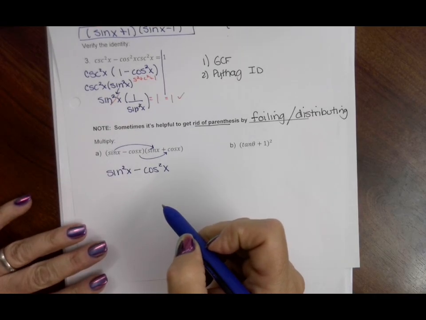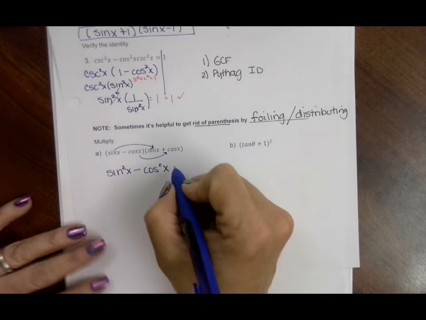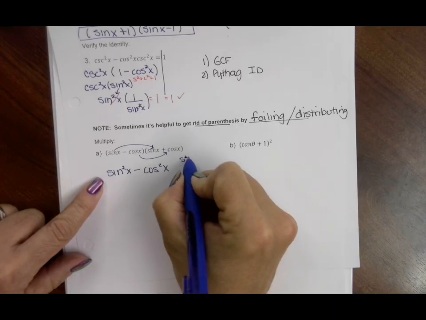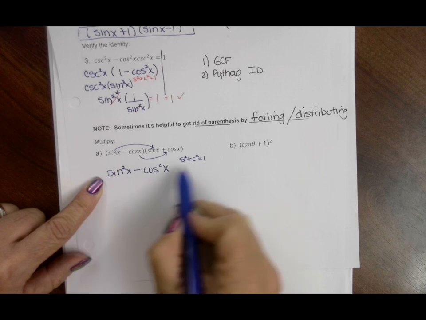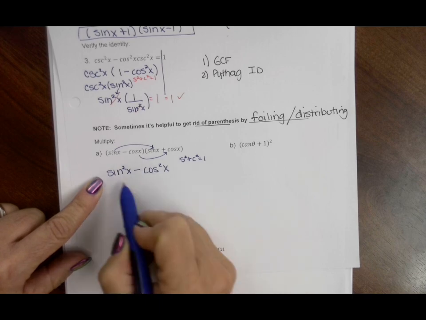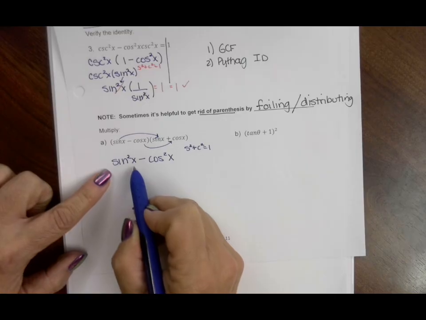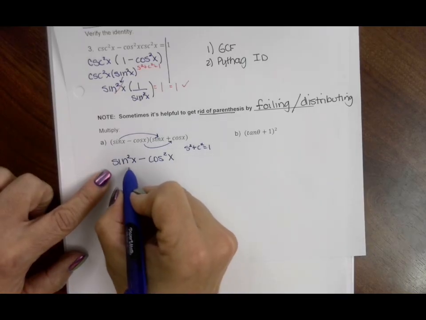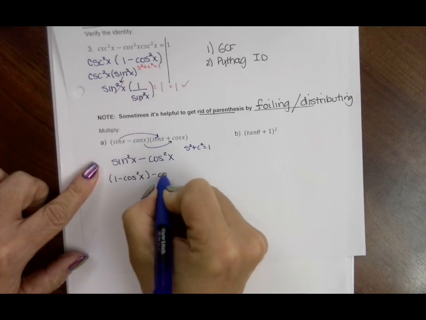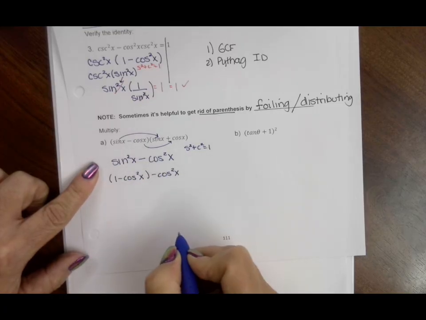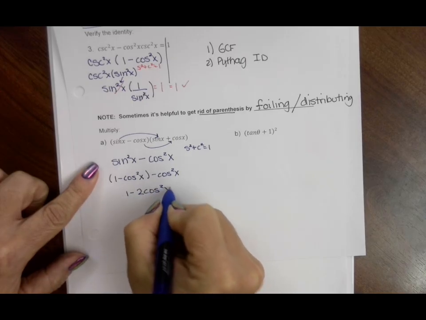Okay, where would I go next? Well, that is a tricky subject. So remember, my Pythagorean ID is sine squared plus cosine squared equals 1. So this is not plus. So this is not my Pythagorean ID. So this does not simplify to 1. I could go in here and I could change this around. And I could say, all right, if I change my sine, this would be 1 minus cosine squared x minus cosine squared x. And now I have 2 of these, so 1 minus 2 cosine squared x.